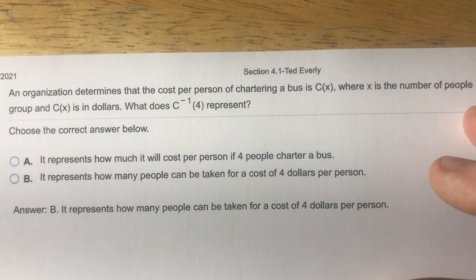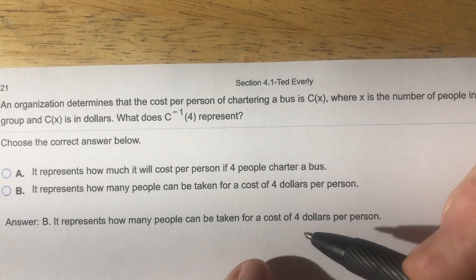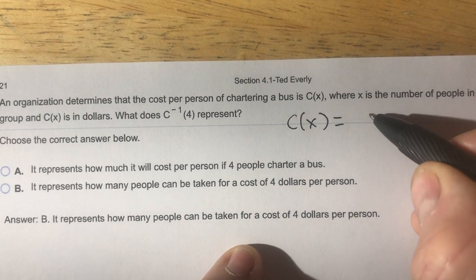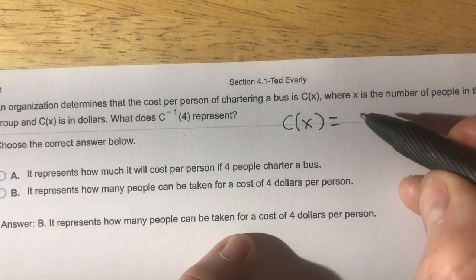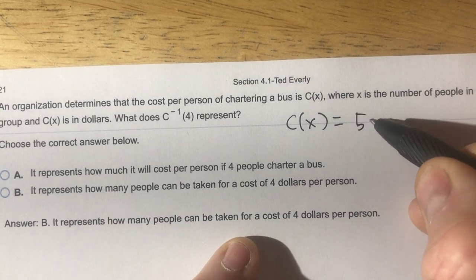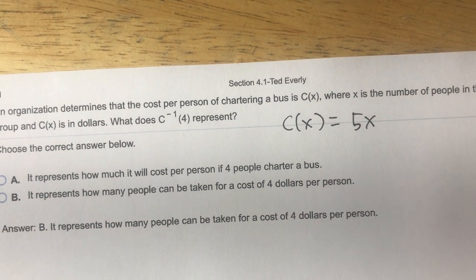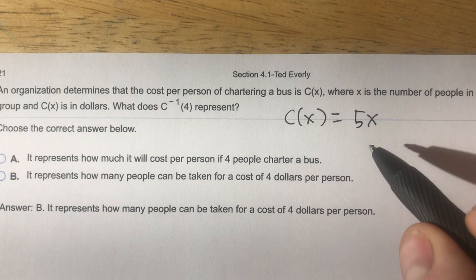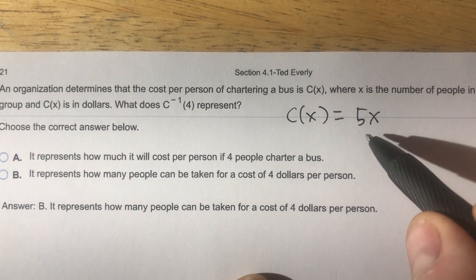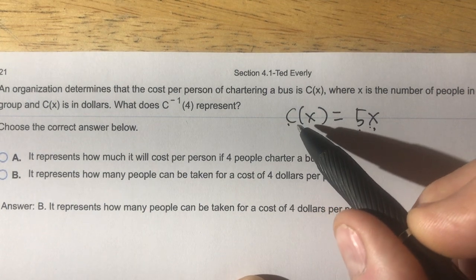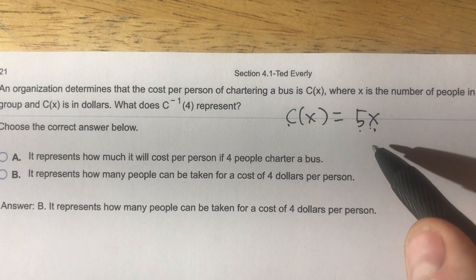Okay, all right, so C of X equals, let's just say $5 to ride this bus, 5X. Let's just say that, where X is the number of people. So to charter this bus, it's going to be 5 times each person on there. That's what the cost of this charter is.